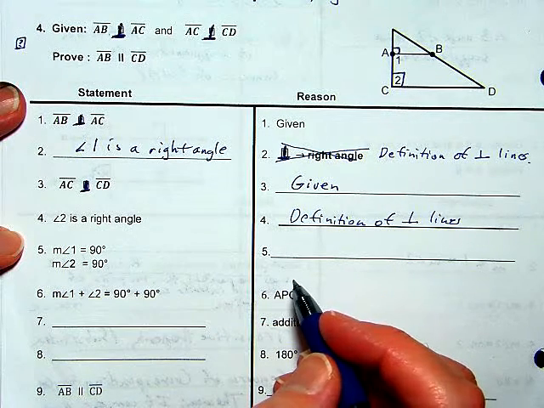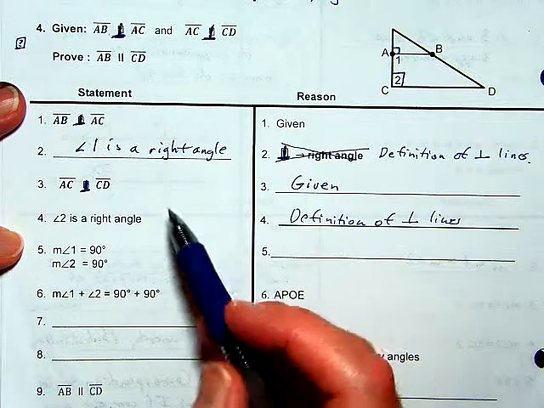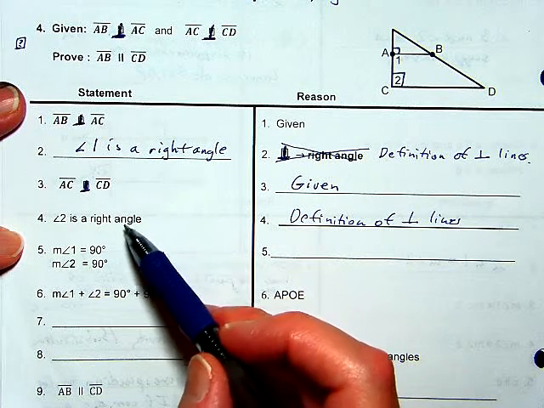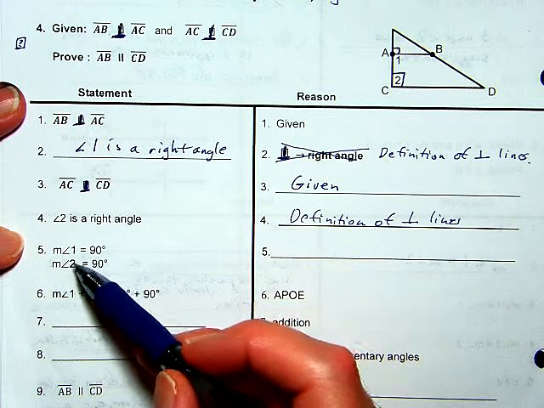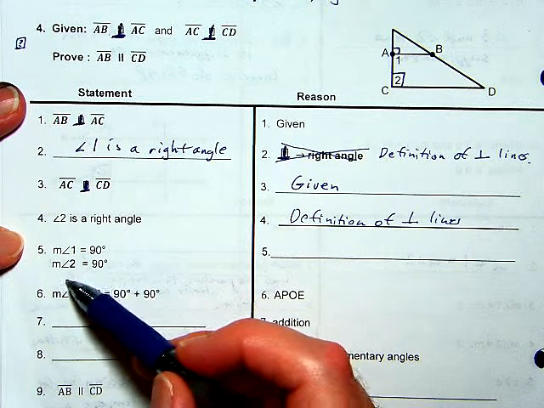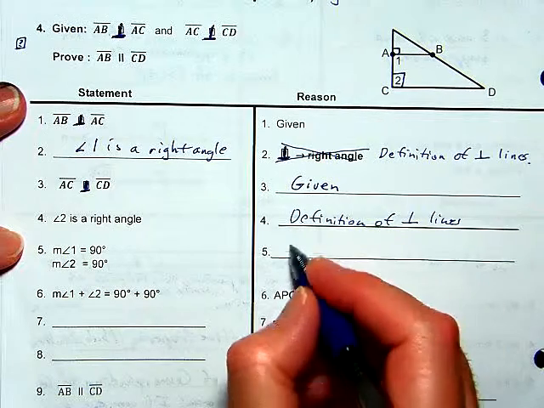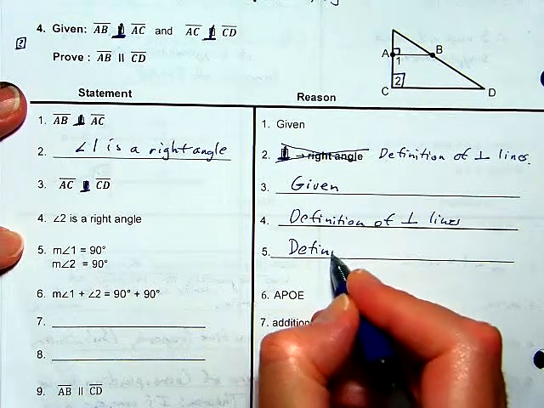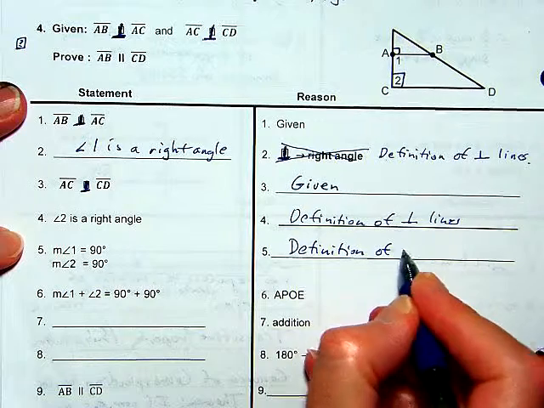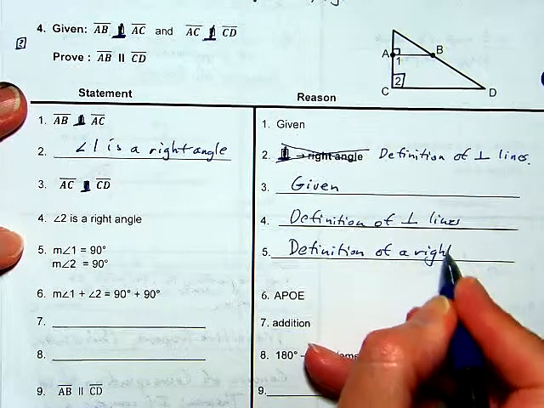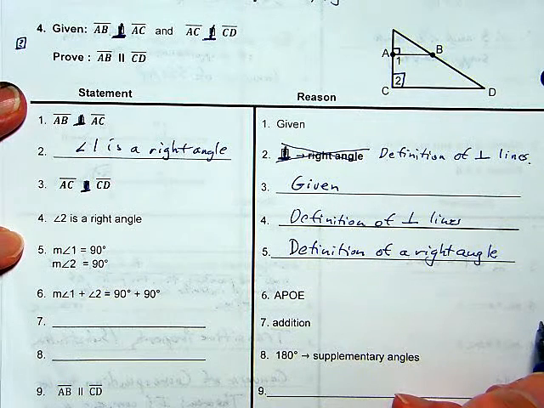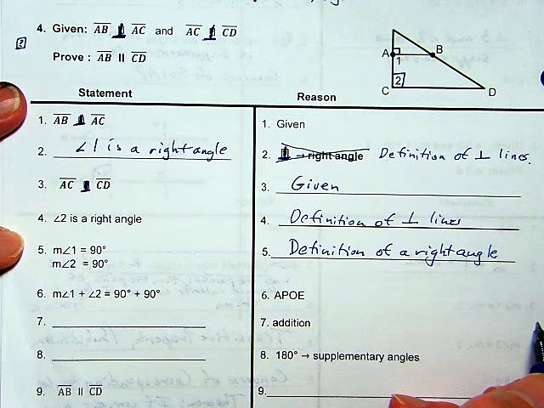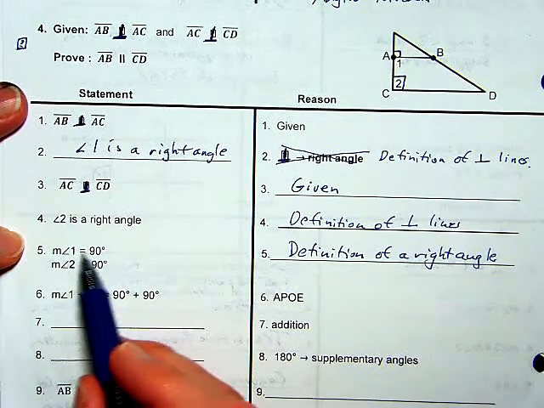Now you have to remember that we've already said that each of these is a right angle. So how do we get from it being a right angle to an equality that says it is equal to 90 degrees? That is the definition of a right angle. Okay, we said at one point, a few days back, that we define a right angle by being an angle whose measure is 90 degrees. So in this case, we've said they're right angles.